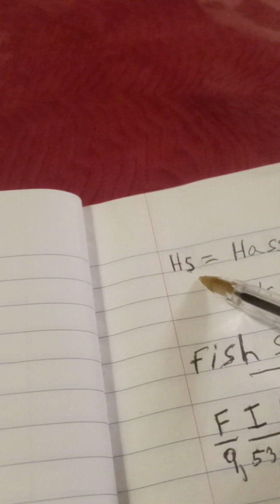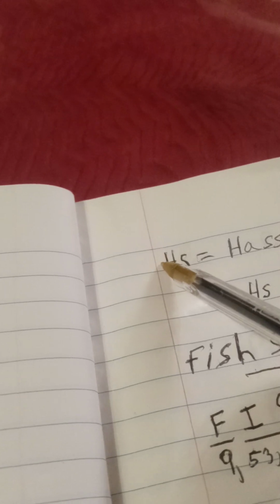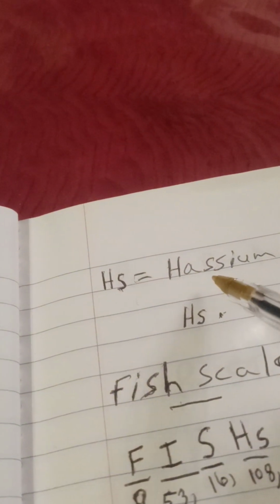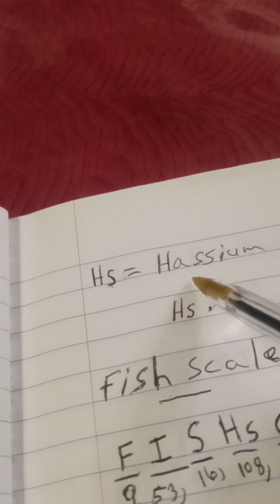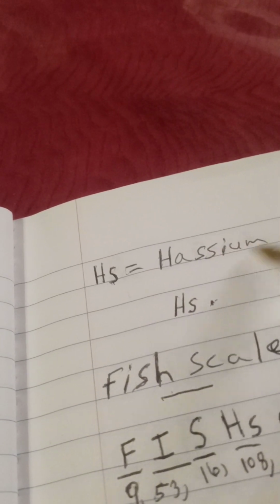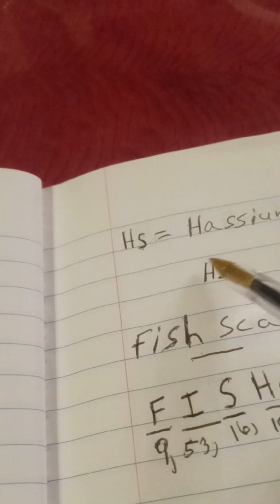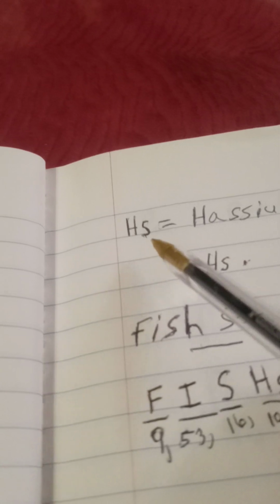We are coming now to another chemical symbol. The capital H and the small s. That's the chemical symbol for Hassium. Hassium. Okay? Now, what can we do to remember this?